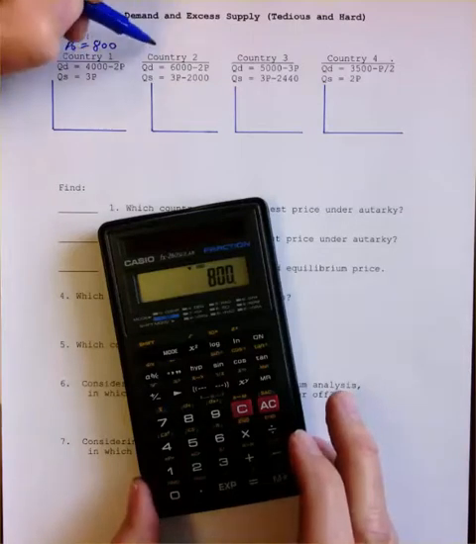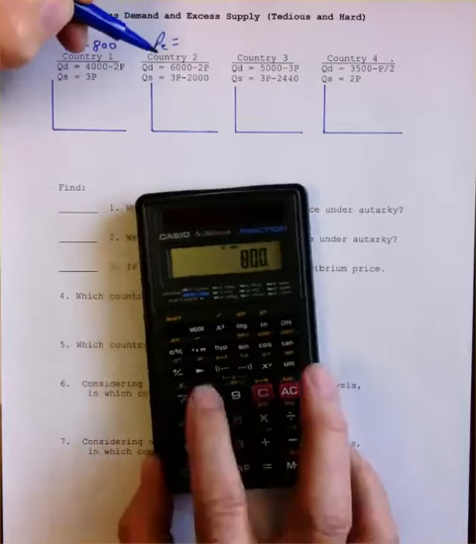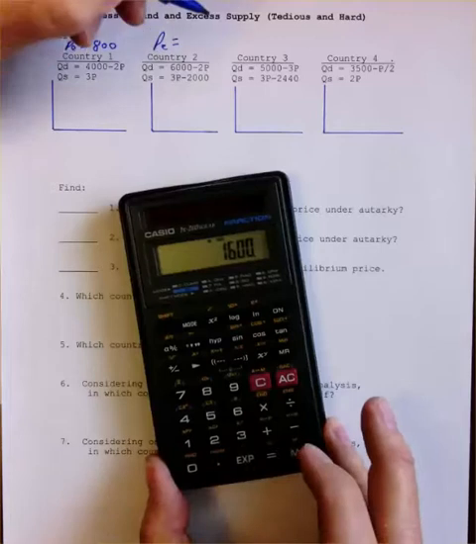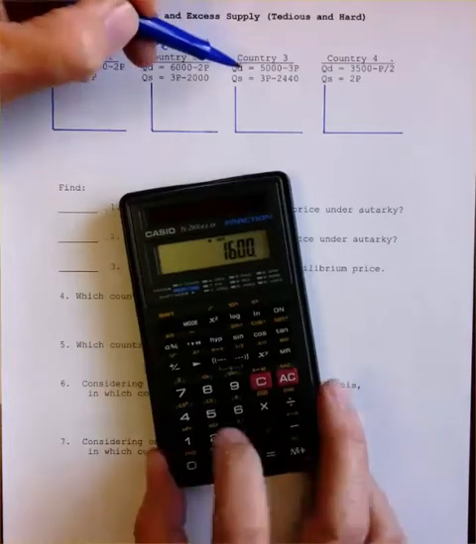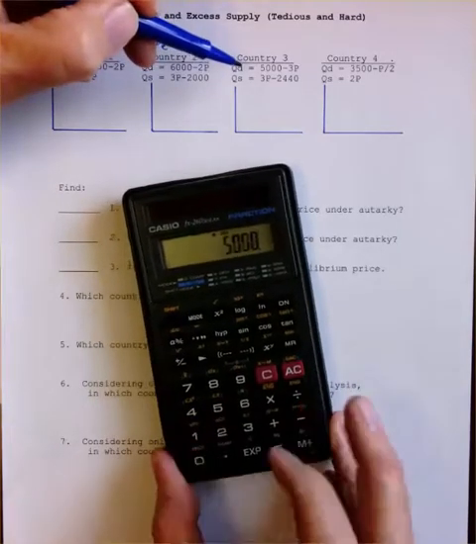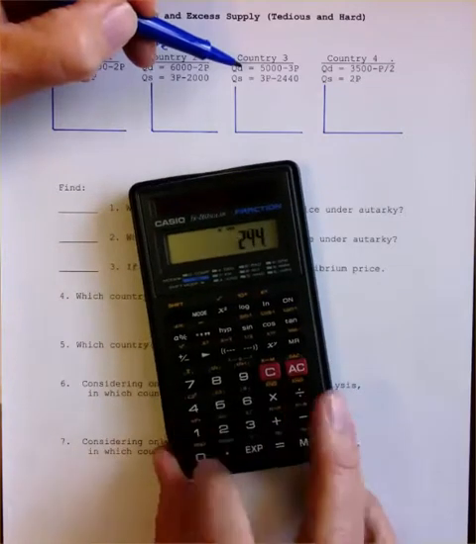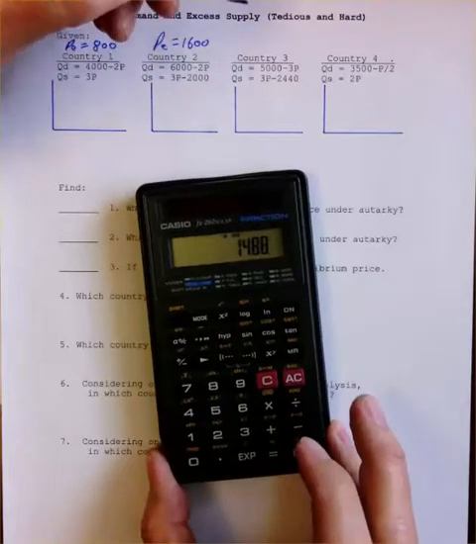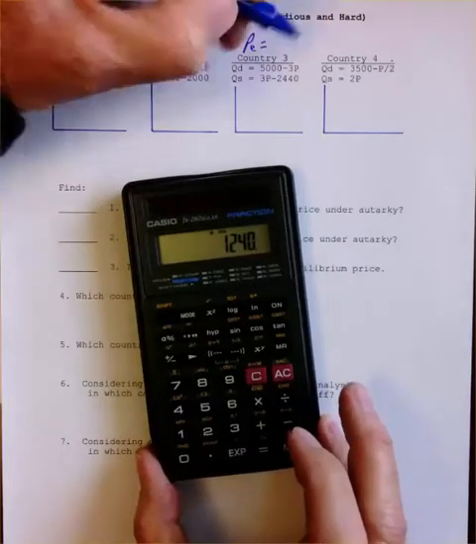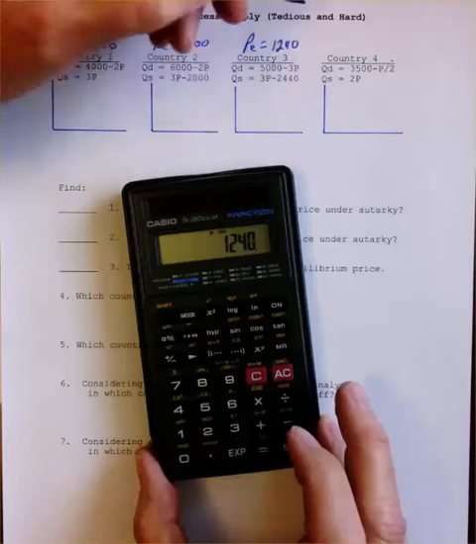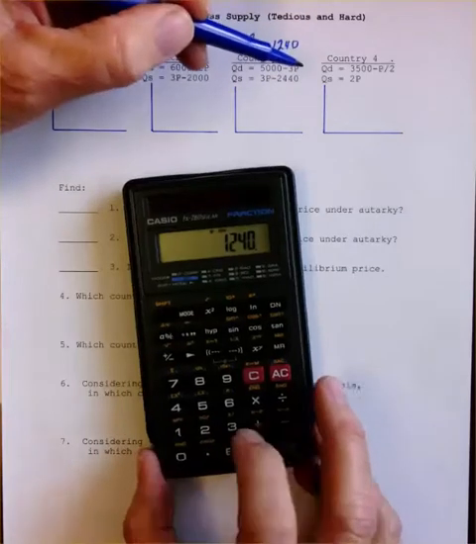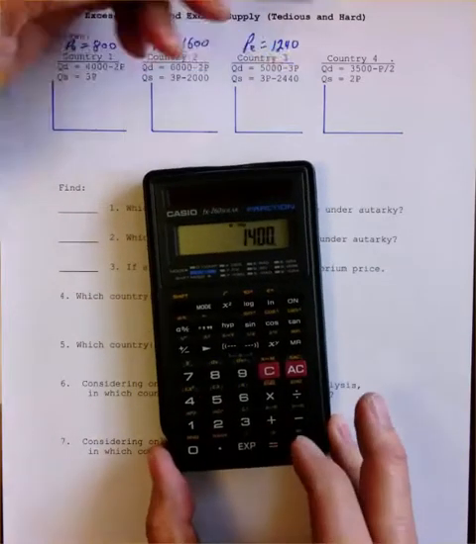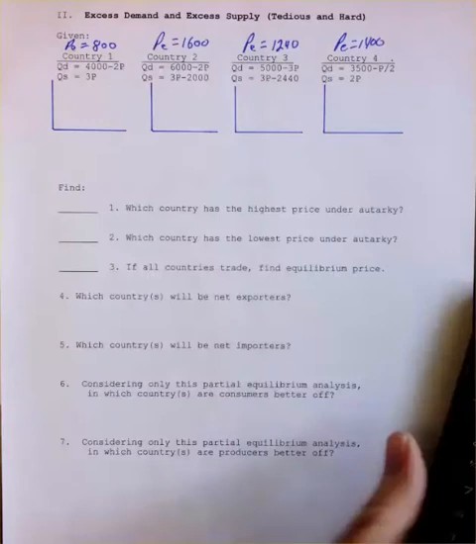In this case right here, the equilibrium price is going to be 8,000 divided by 5. I get 1,600. In this one over here, I can't quite do this one in my head, it'd be 5,000 plus 2,440, and I'm going to divide that mess by 5. I get 1,240. And in this last case, it's just 3,500 divided by 2.5. And I get 1,400.